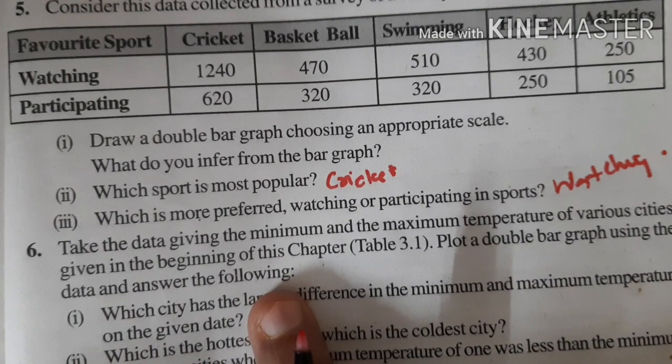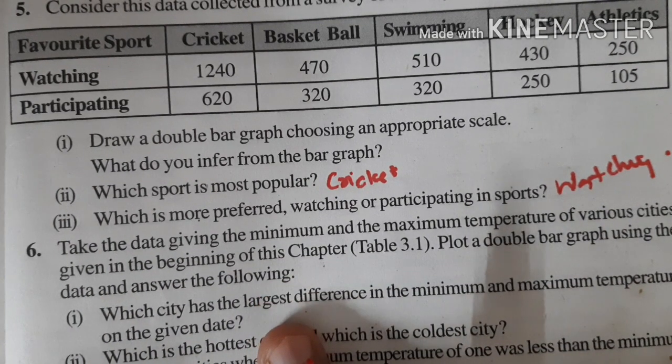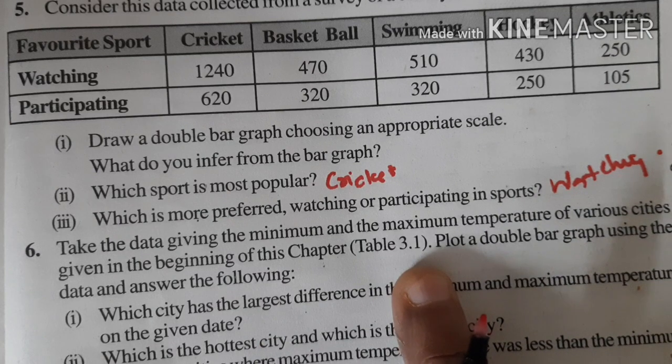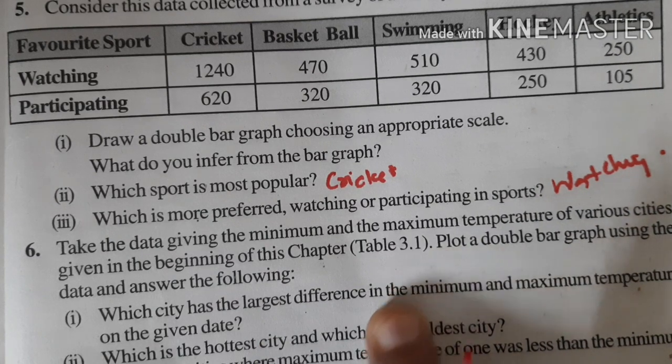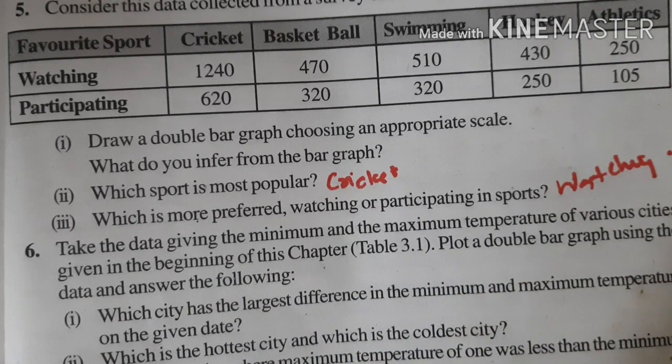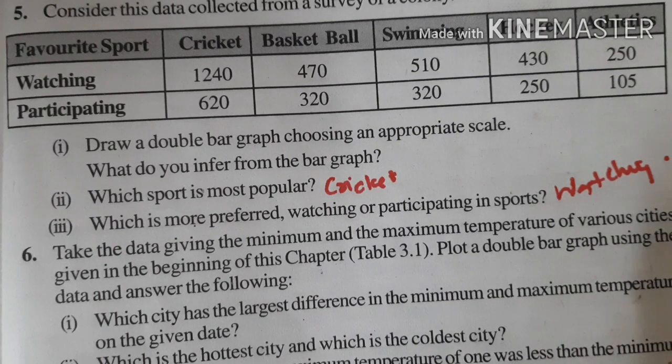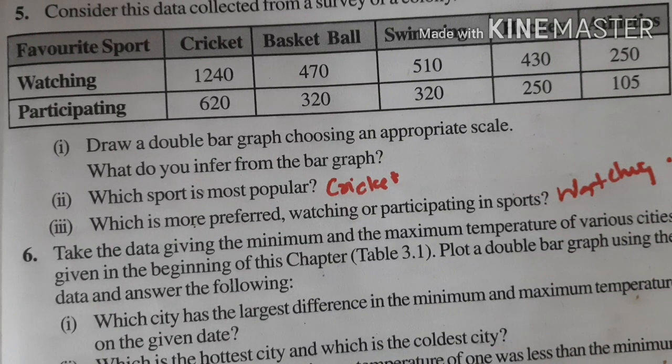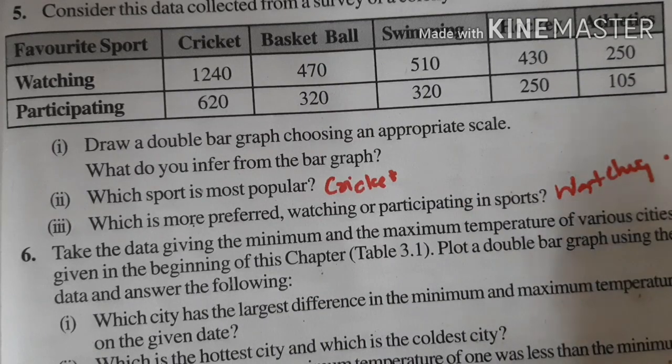Now the sixth question, that we did in the video, is the bar graph drawn from table 3.1, page number 57. And from that you can write the answers I told you. That answer you can write in the textbook, and that bar graph you draw in the notebook. Okay. So now next, exercise 3.4.